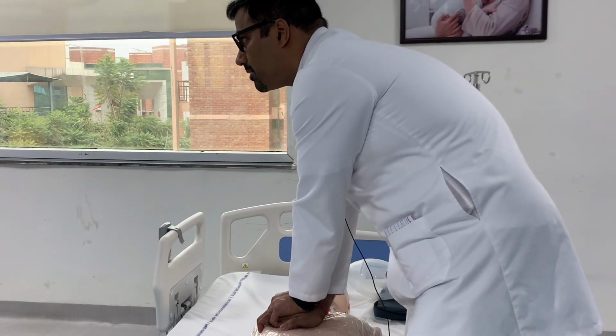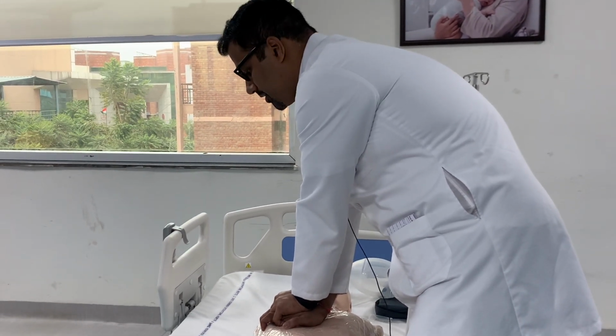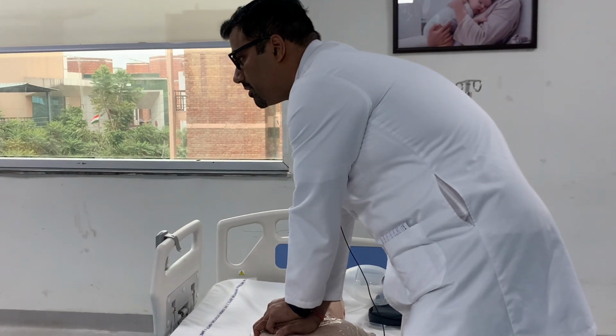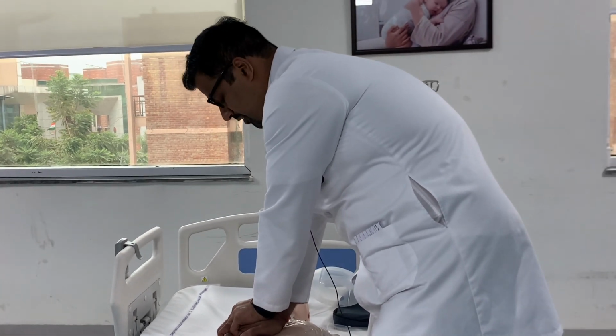But do not lean on the patient. Mind it, do not lean on the patient, because there has to be adequate recoil of the heart. So, this is very important.